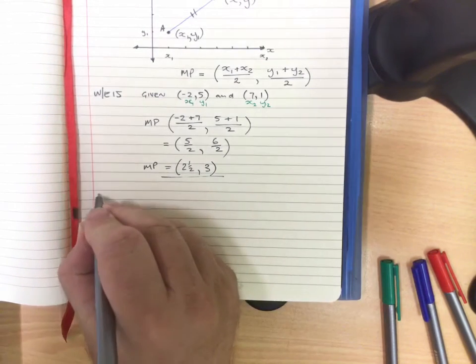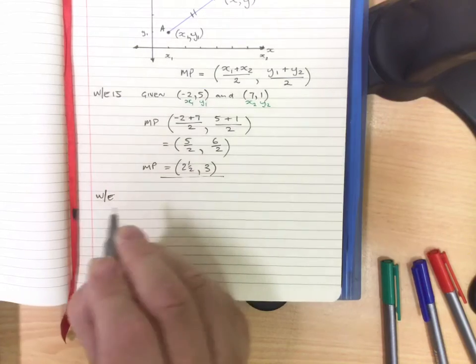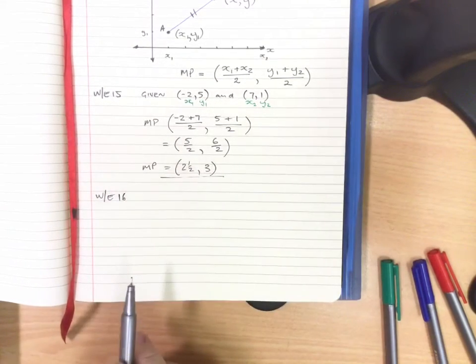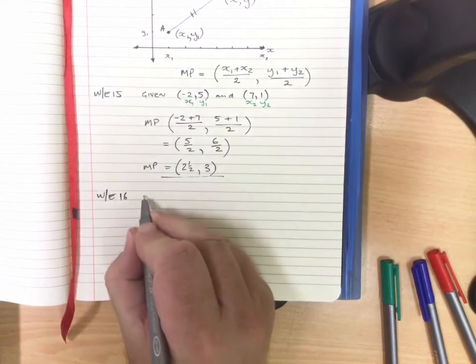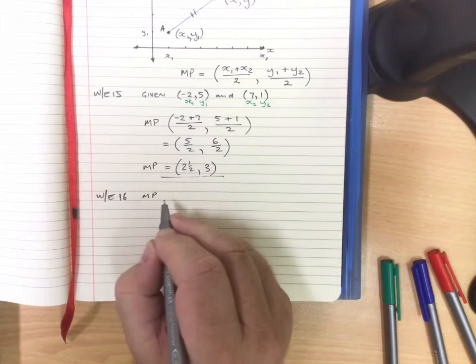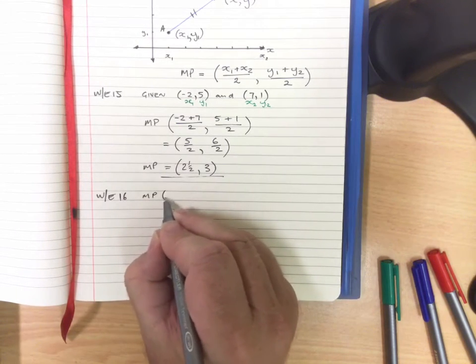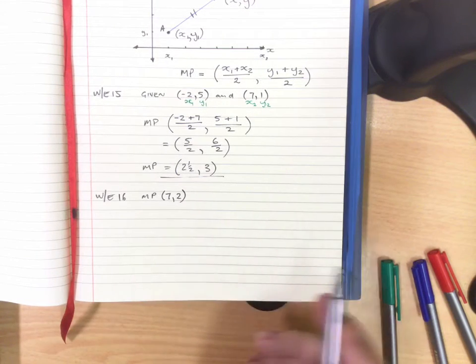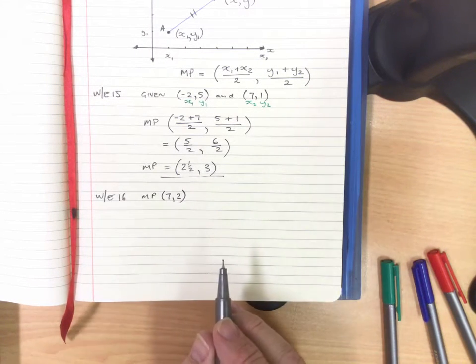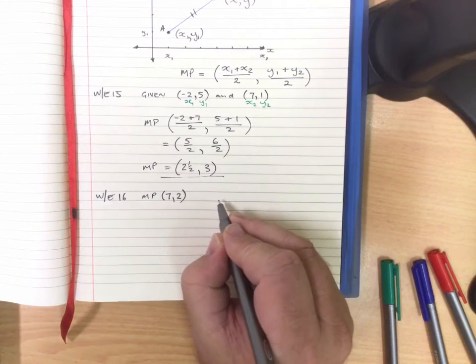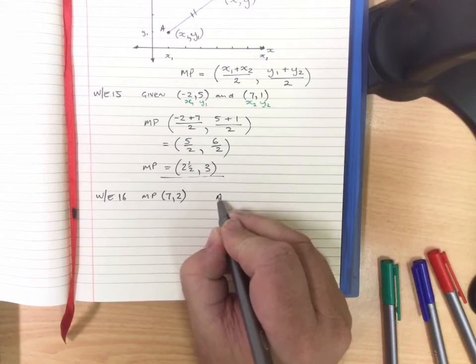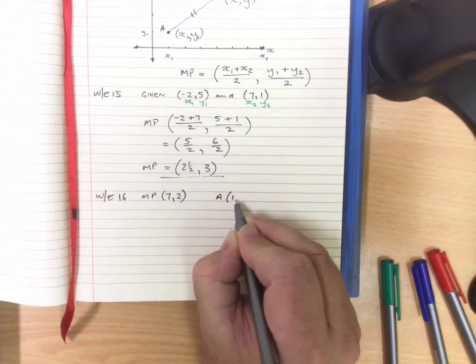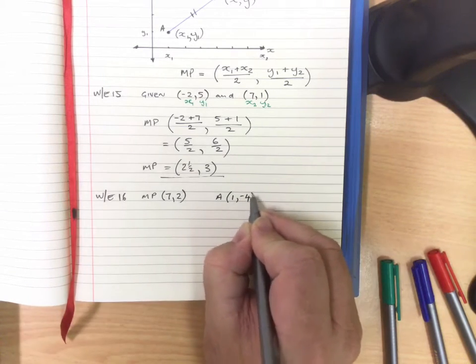Worked example 16. In this case, we've been given the midpoint, and we've been told that the midpoint for the line segment is 7, 2. We're told that one of the coordinates for the line segment AB, the point A, is 1, -4.